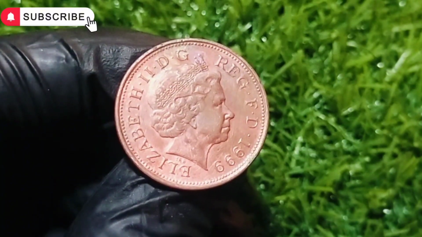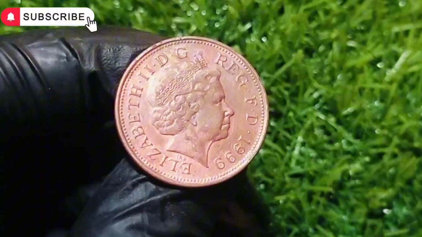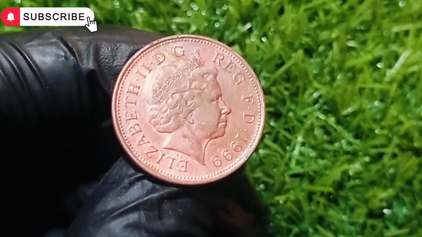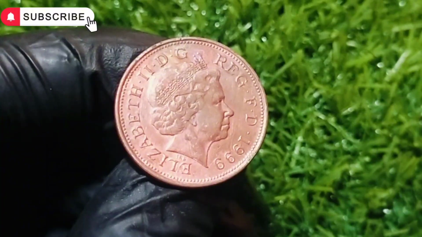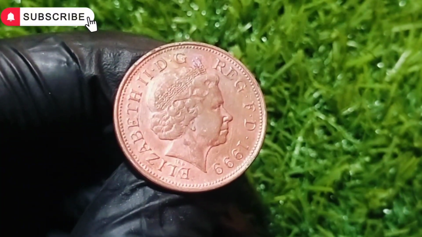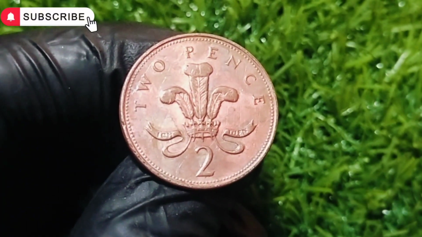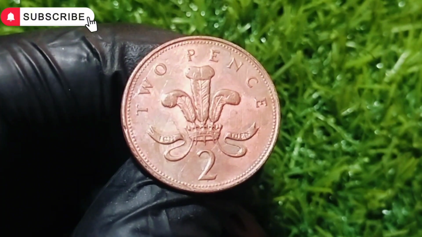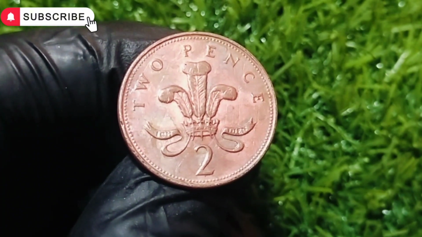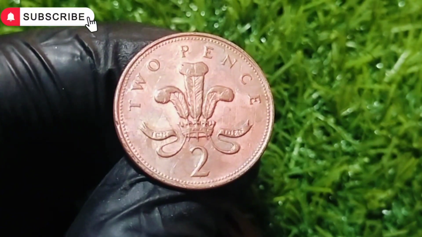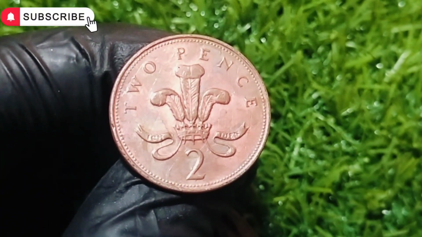The durability of copper-plated steel means that many of these coins still circulate today, though tarnishing, spotting, and corrosion can occur. For collectors, coins in excellent condition, particularly proof strikes, are the most desirable, but even ordinary examples serve as reminders of daily life in the late 20th century UK.